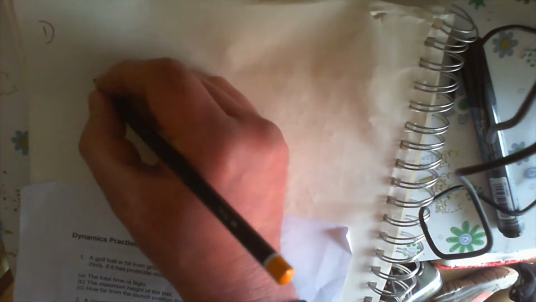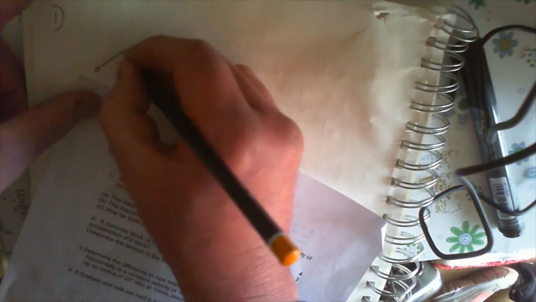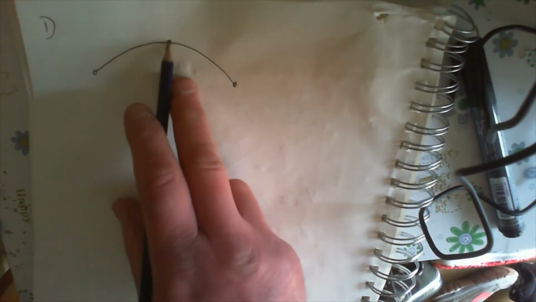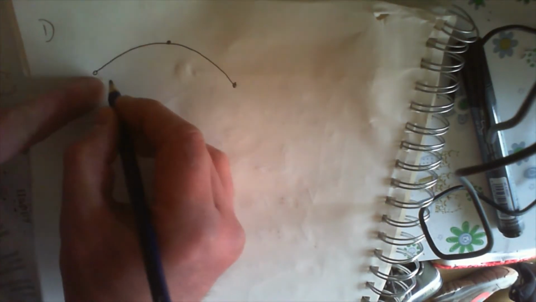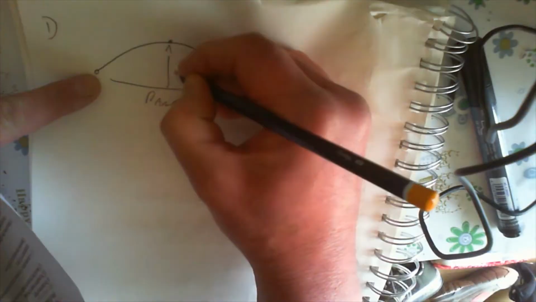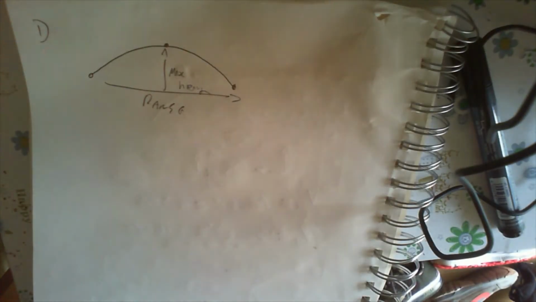Okay, right, question 1. Right, into that. Okay then, I'm going to go into my other drawing program. Right, question 1. Somebody hits a golf ball. It's going to go like that, and it's going to land again up here. This is going to be its maximum height, and this is going to be its range, and that's its height, maximum height.